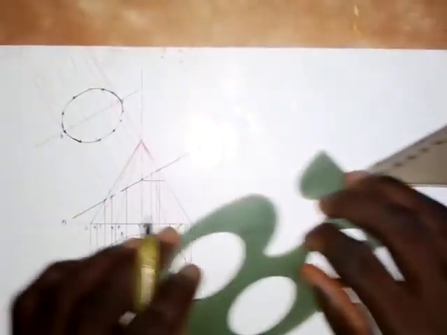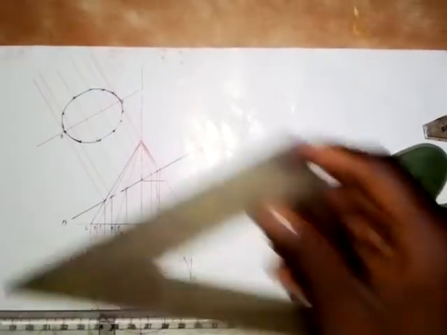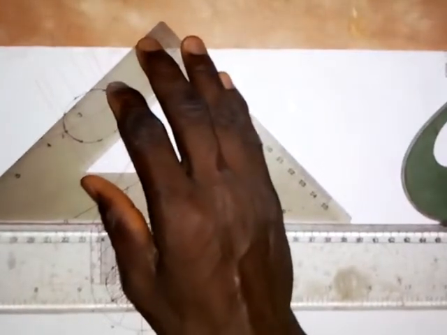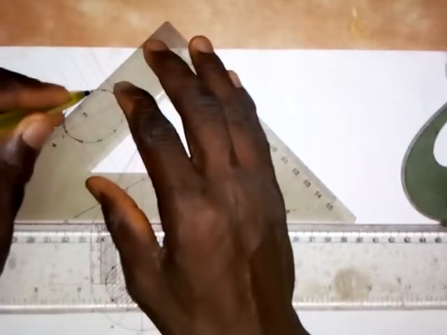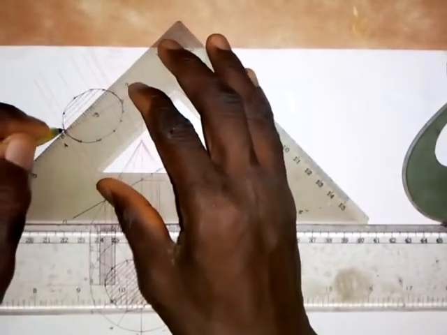Okay, so this is the shape. If you look at this shape, it's an ellipse. So we have an ellipse. When we have the direction of cutting plane BB, what the true shape will be is an ellipse.